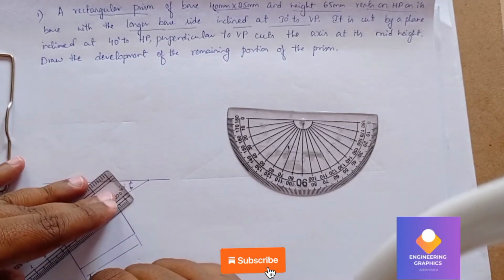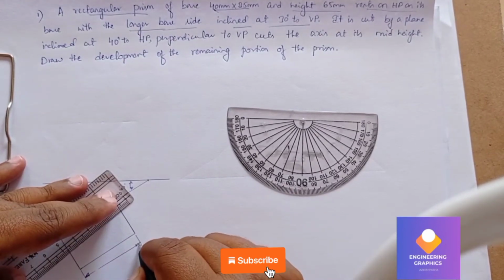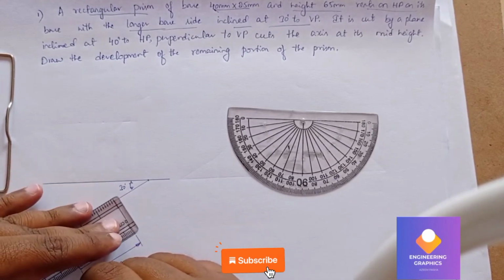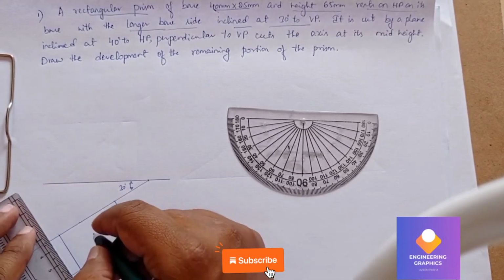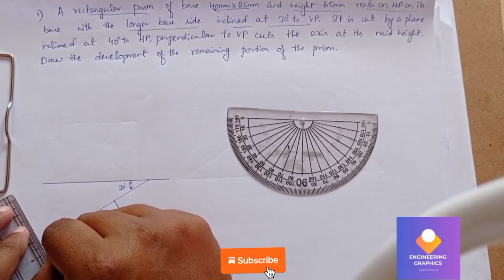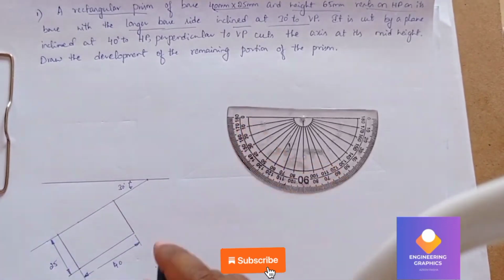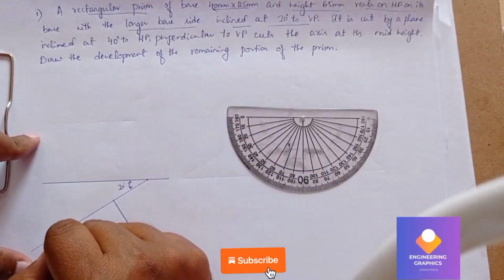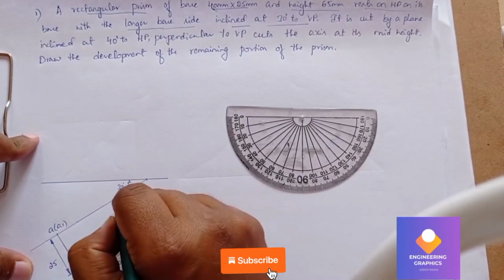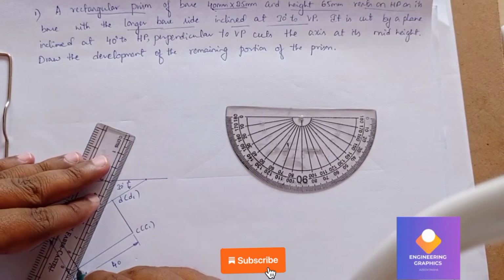Dimension 40 mm. Here we have 25, the length of 25. Now we'll mark the namings for the top face and bottom face. A, B, C, D for the top face, and E1, B1, C1, D1 for the bottom face. The bottom face is not visible, that's why it is in brackets.